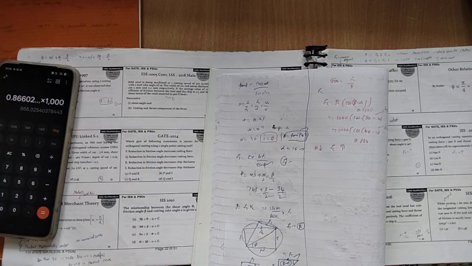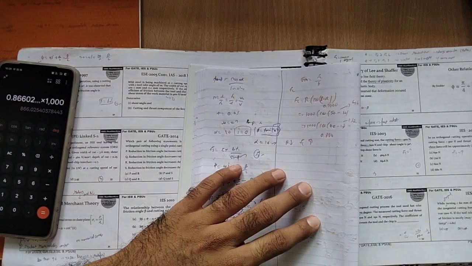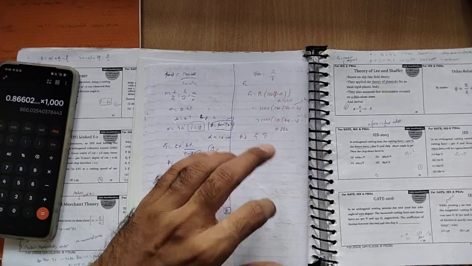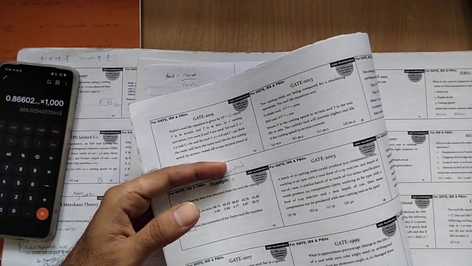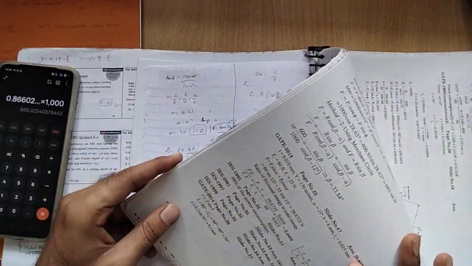So how can we interrelate this chip thickness with this one? I'm 100% sure, but I don't know why I'm getting a negative point of view against this one.